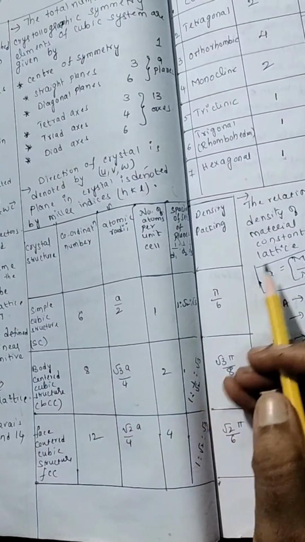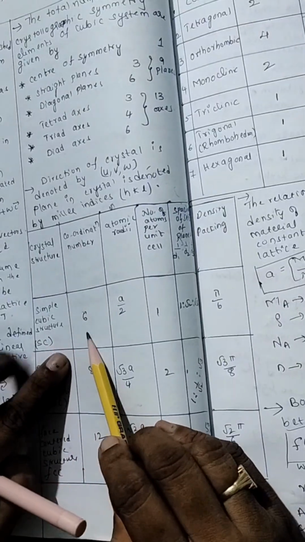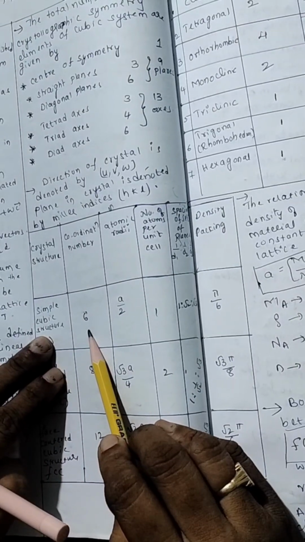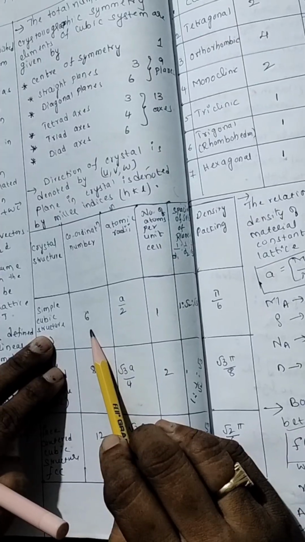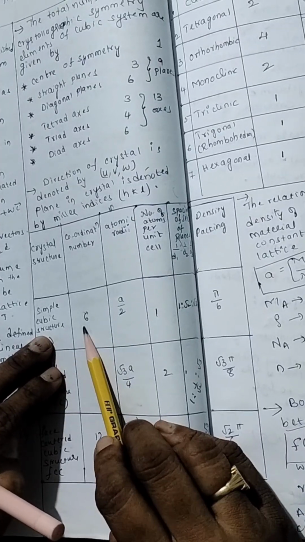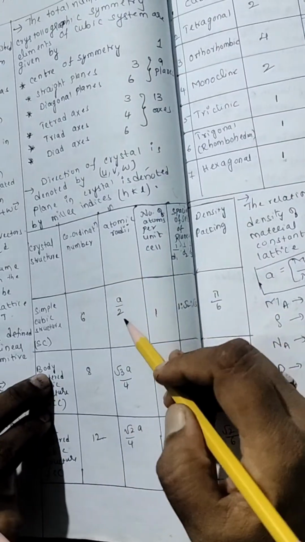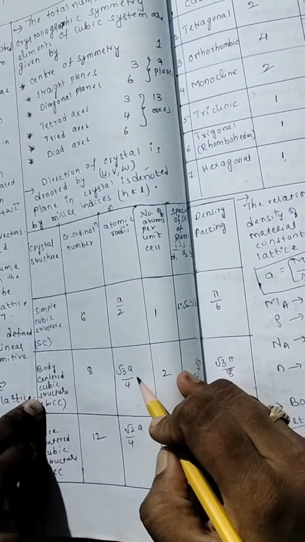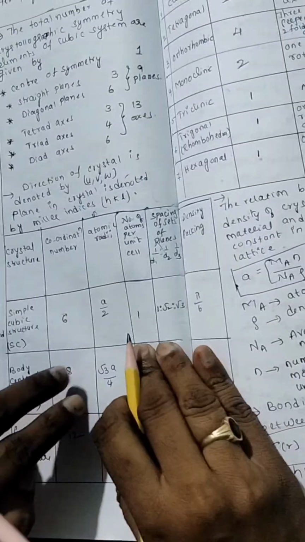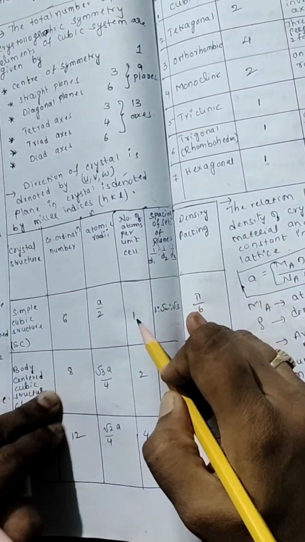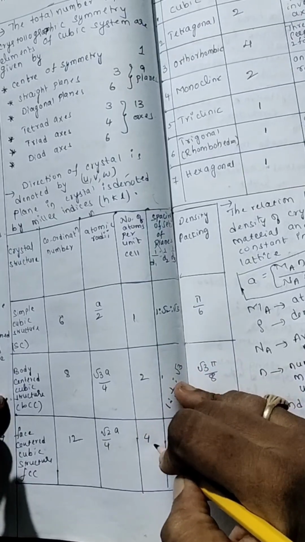Crystal structure: simple cube, body center, face center, we are talking. Coordination number 6. Coordination number means nearest neighbors surrounding that particular lattice point. How many neighbors are there? 6. For body center, 8. For face center, 12. Atomic radii: A by 2. BCC, root 3 by 4 A. FCC, root 2 by 4 A. Number of atoms per unit cell, here 1. Body centered, 2. Face centered, 4.